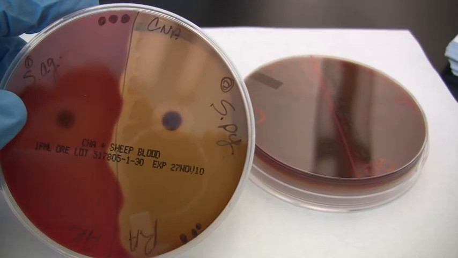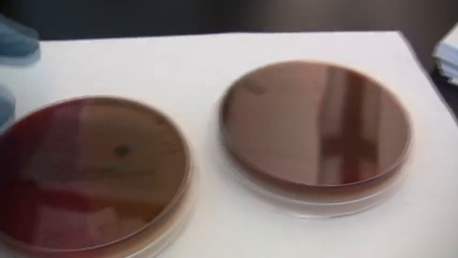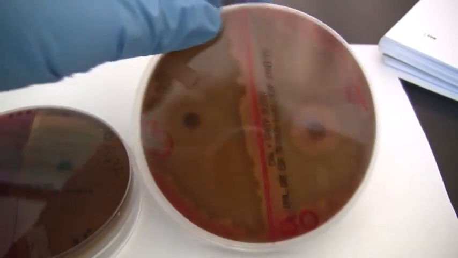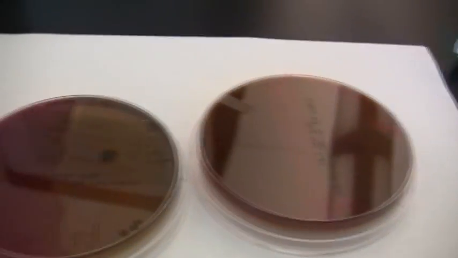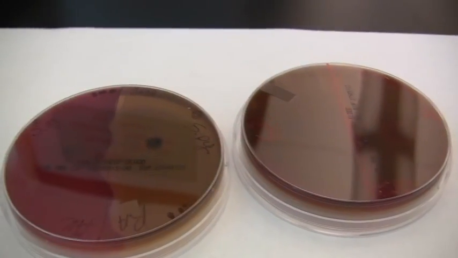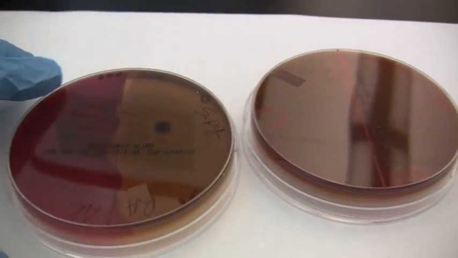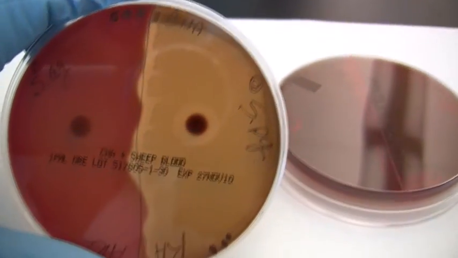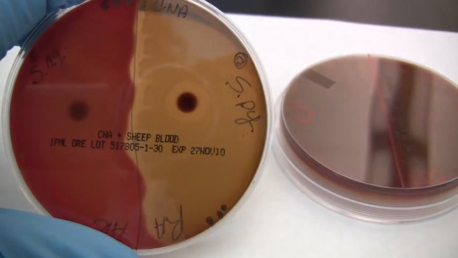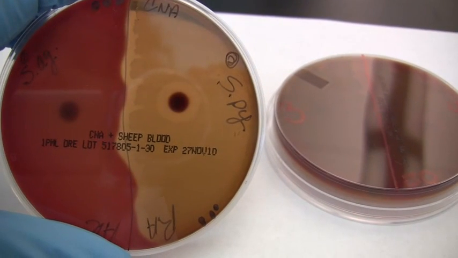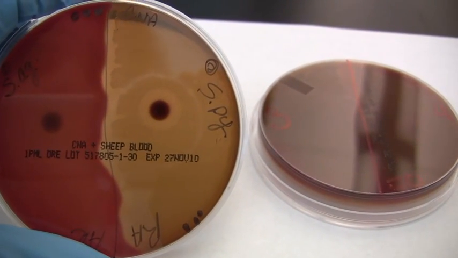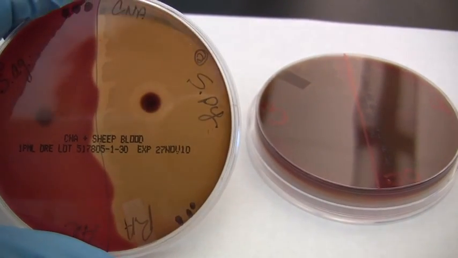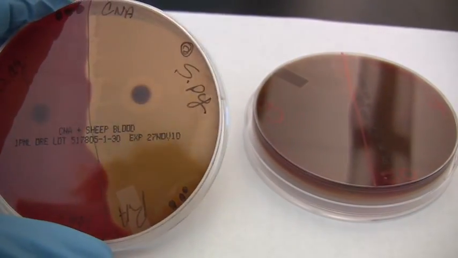Make sure you can distinguish beta versus gamma, and versus alpha, which is that partial hemolysis. So be able to relate that to the degree to which blood is digested, or if it's not digested at all in the case of gamma hemolysis. And again, remember on antibiotic discs, make sure you're aware of the correct size of the zone of clearing in order to indicate that the organism is sensitive versus resistant to a particular antibiotic disc.